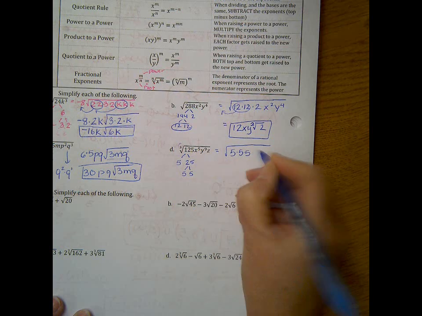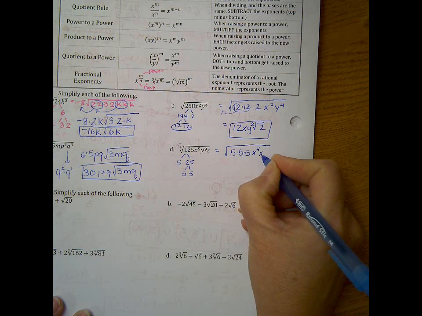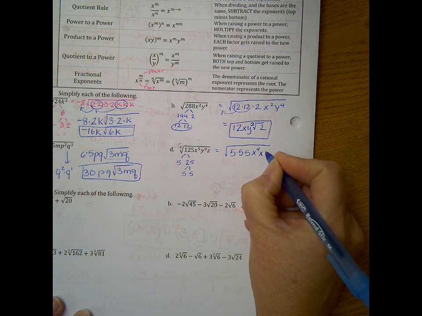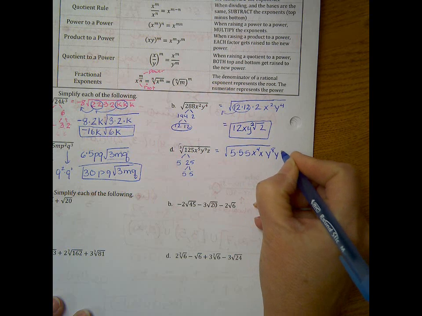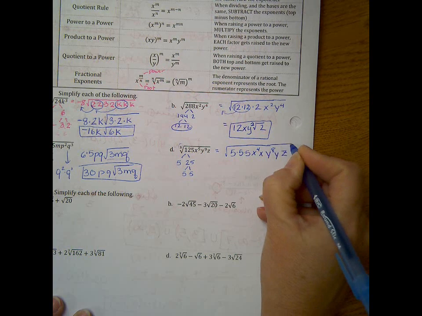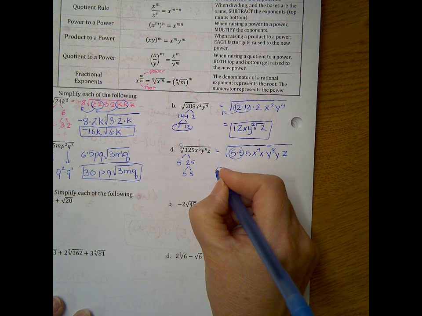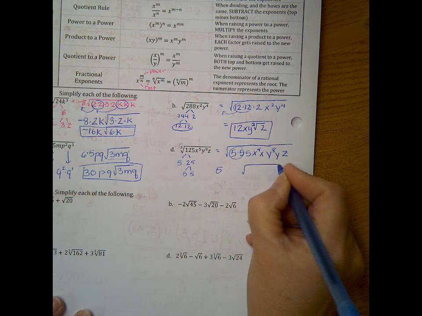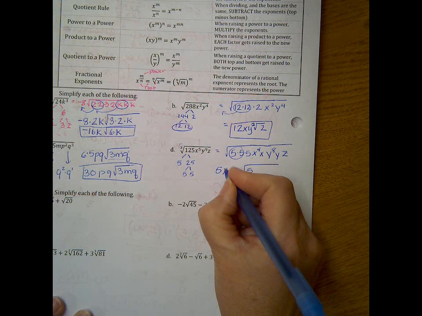X to the fifth is 4 x's and 1 more left, and y to the ninth is 8 y's and 1 more y, and then we have a z. So I got a pair of 5's here, so 1 5 comes out, 1 5 stays in. I have x to the fourth, so that's x squared comes out.